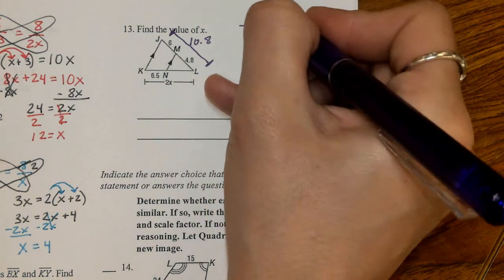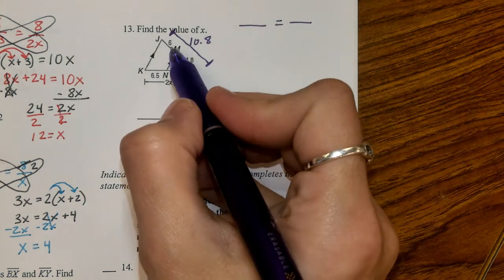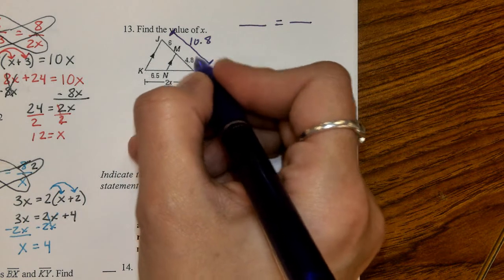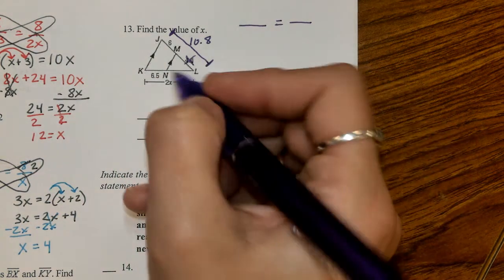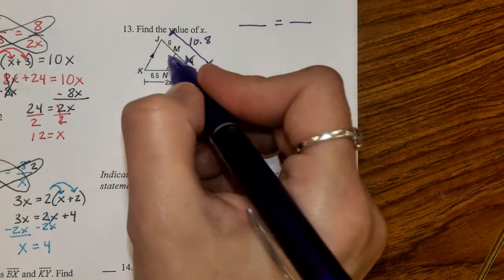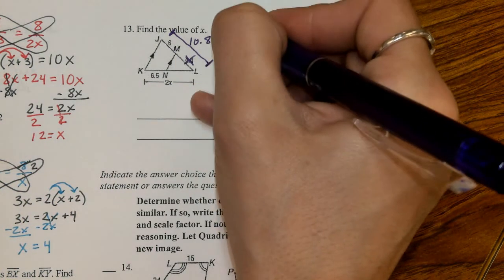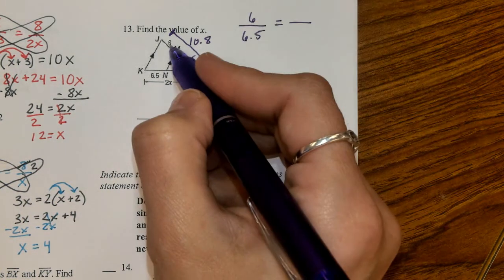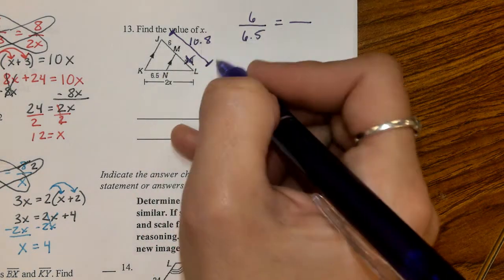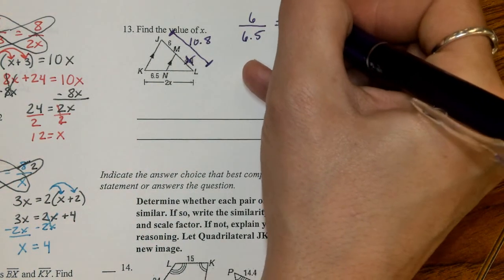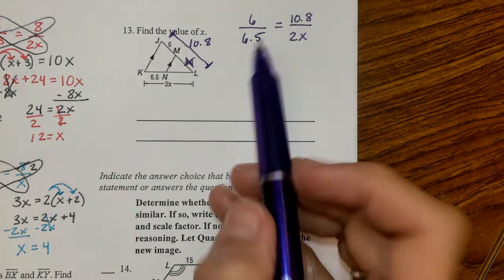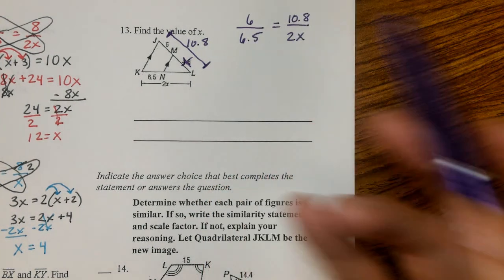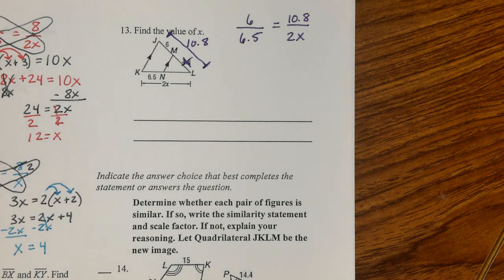So when we set up our proportion, we can do this 6 over the 6.5. We can't use that 4.8 because there's nothing over here at NL. So this is extra information. Well, it's not extra. We needed it to find 10.8. We'll put our 6 over our 6.5. And then since we use 6 on this side of the triangle, we need to use the 10.8 up here over this 2x. Now, I'm sure you can simplify the 6 and the 10.4, divide them both by 2 if you want to. I'm not going to worry about doing that in this case.